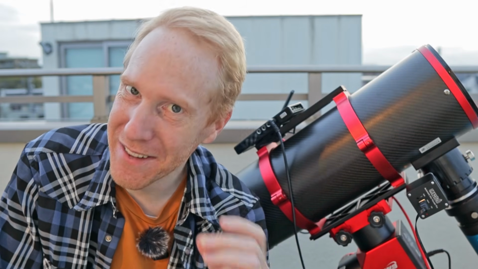Anyway, with that, I'm going to wait for a clear night so I can actually show you the guiding software, how to configure it, and put it in action.